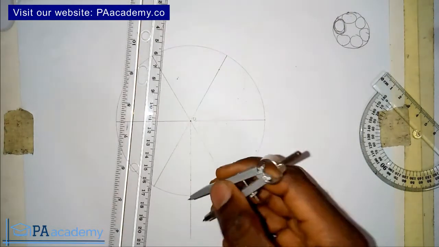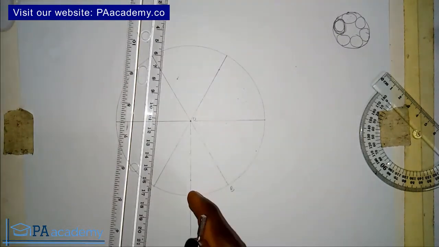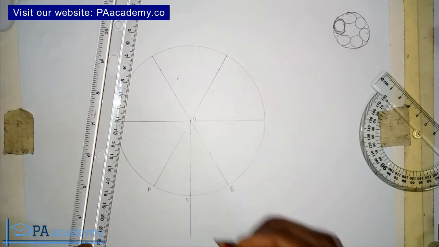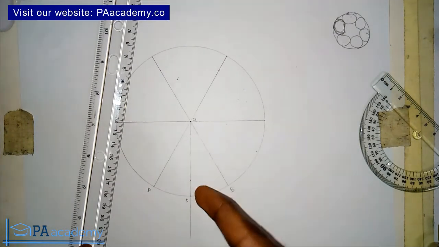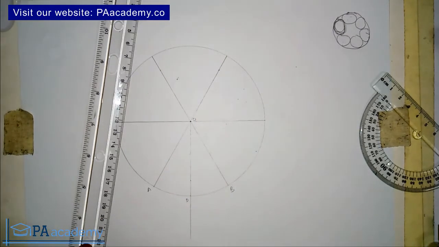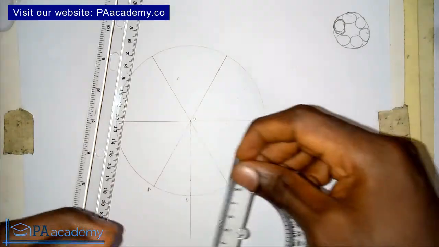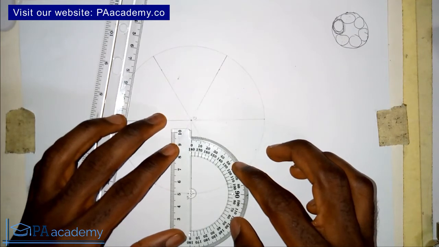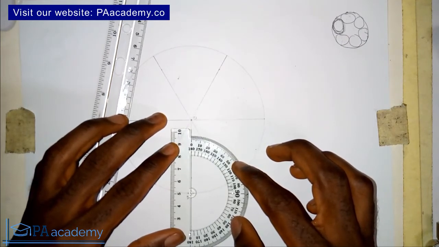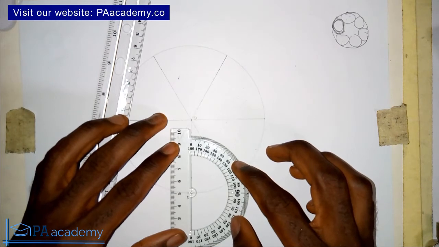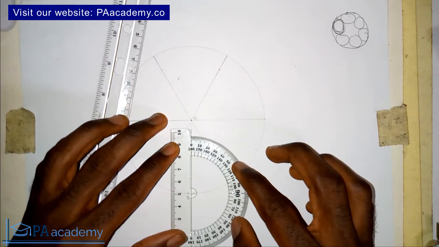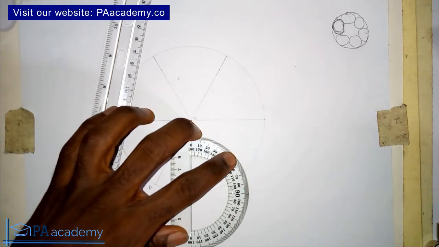Now the next thing is the point on the circumference. Let me call this point D. At point D, I'm going to draw a line that is perpendicular to line OD. For this, I can also use my protractor. There are different ways to go about it. I can place my protractor here to get the line that is perpendicular to it. Let me really quickly do that. The line that is perpendicular will be at an angle of 90.